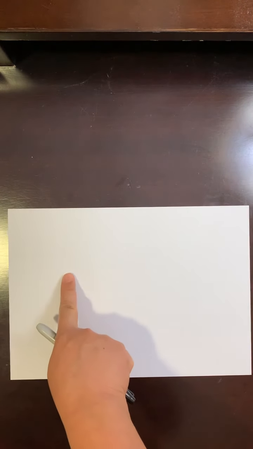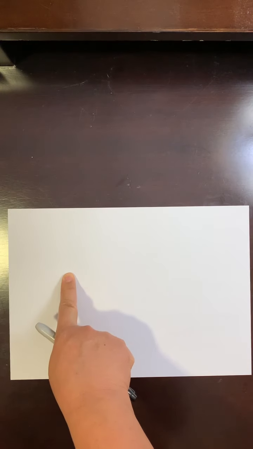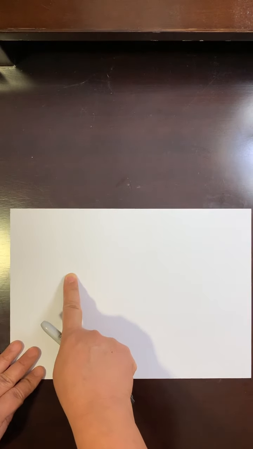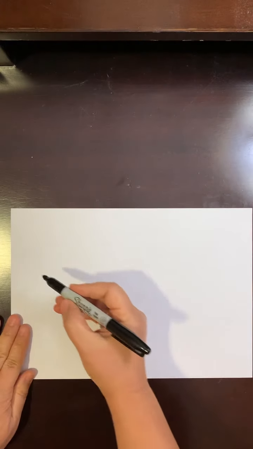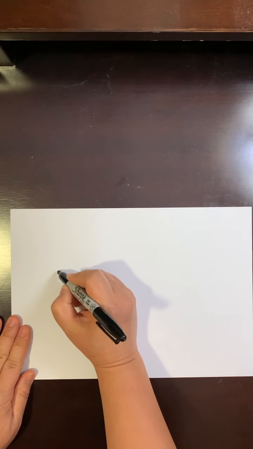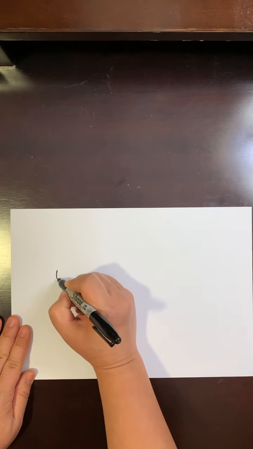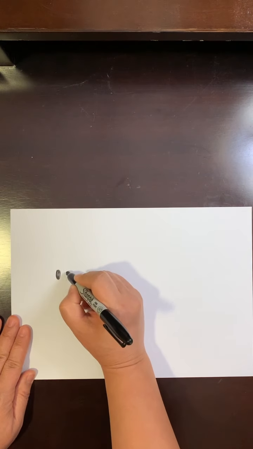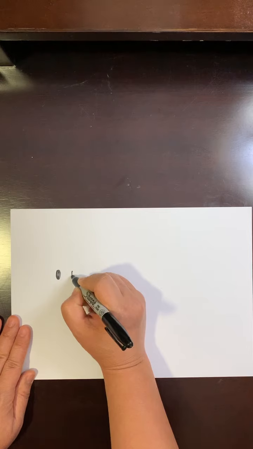Okay, I'm going to start with Mr. Leo the lion's face over here. Now I'm going to start with 2 dots. Do you remember the dot family? The dot family is any roundish shape that is colored in. So I have 2 dots over here.